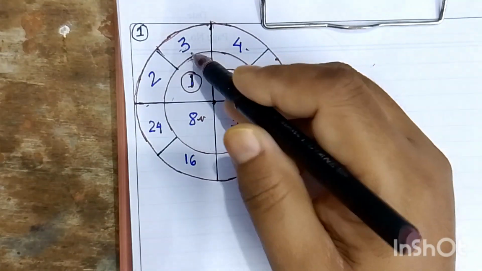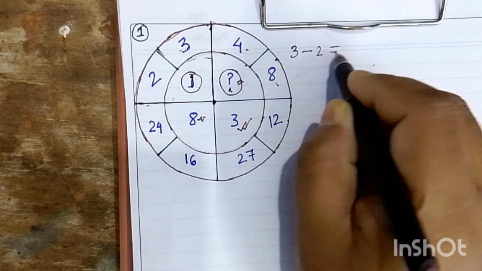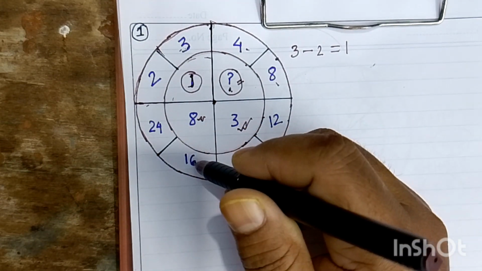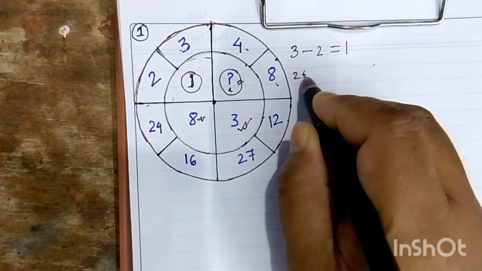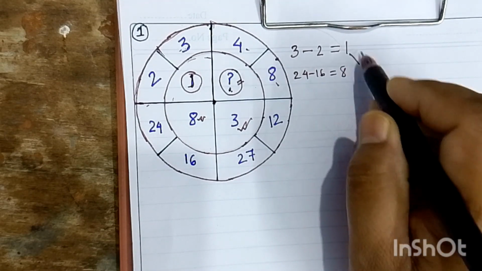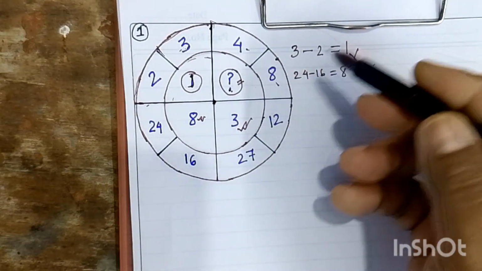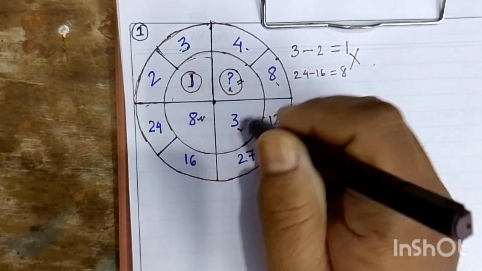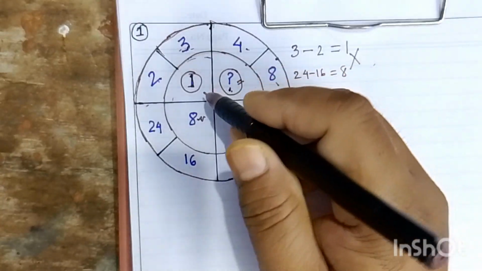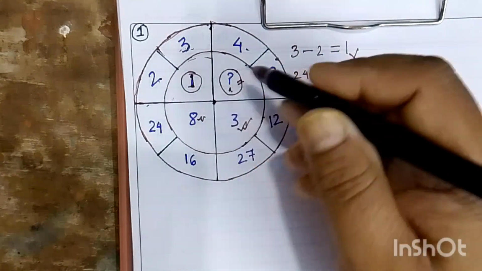Now if we see the difference of these two numbers, 3 minus 2 is equal to 1. Is it followed by the other two numbers, 24 minus 16? Yes, it is 8. It is also true. 24 minus 16 is also 8. But 27 minus 12 is not 3. So this pattern is not followed. So we cannot consider this pattern. So we go to another one. Now from here we can observe that 1 is a factor of both these numbers. Yes, everybody knows that 1 is a common factor of all these numbers. Hence we go to the next term.